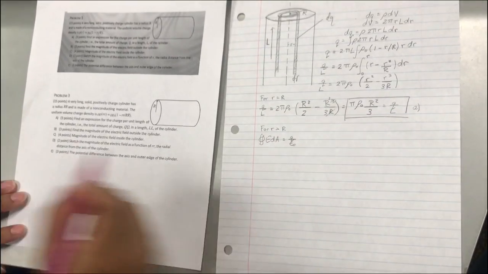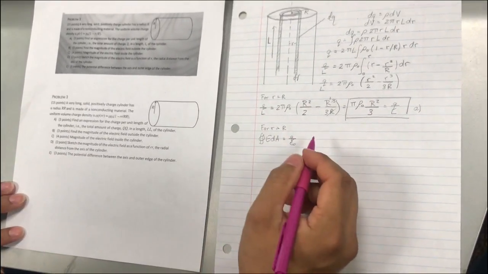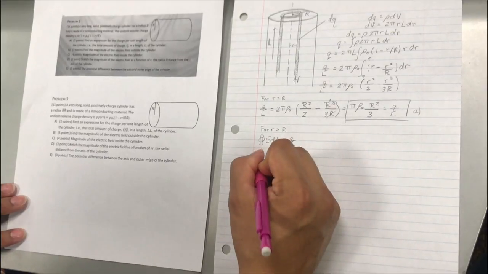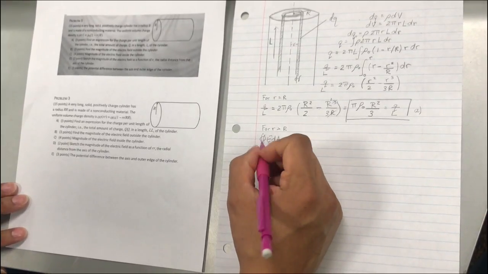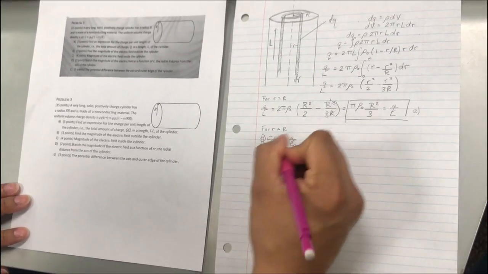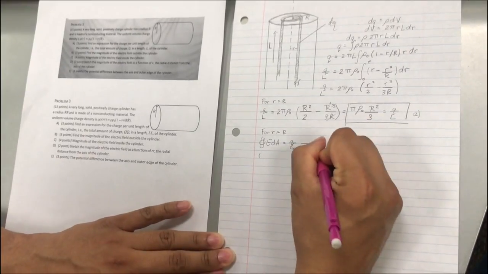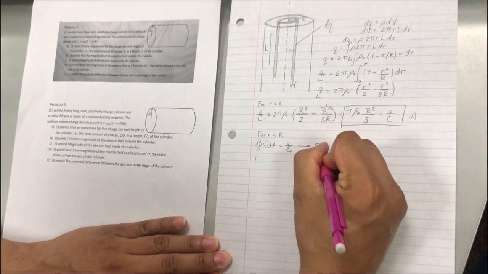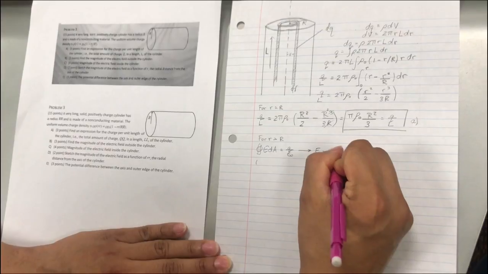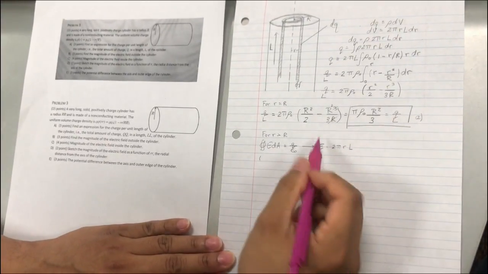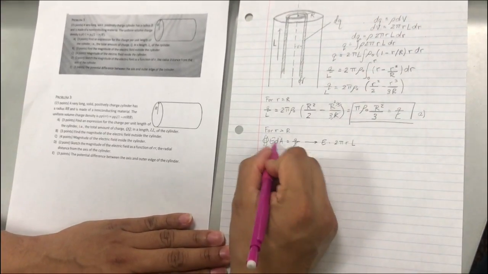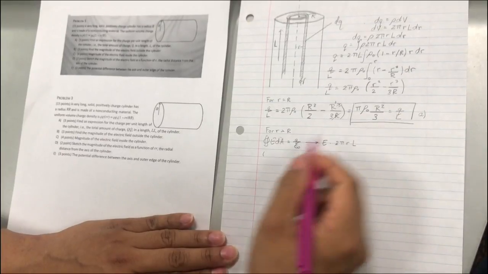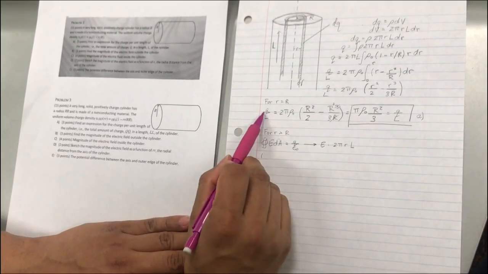Okay? Now, the area of the cylinder is, well, let me write over here. This would equal the electric field times 2 pi r L, which is the area of the cylinder. And that equals, now remember we have our Q over here.